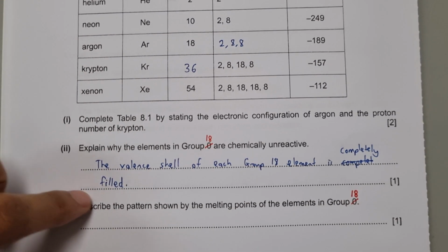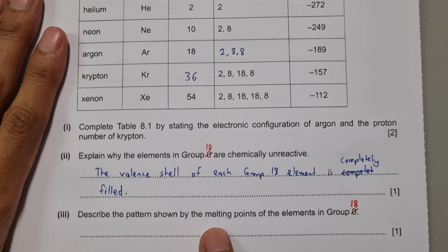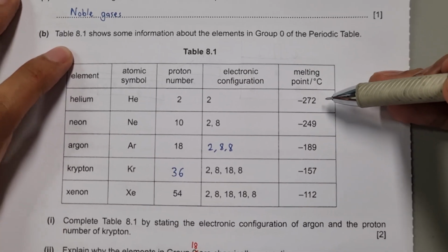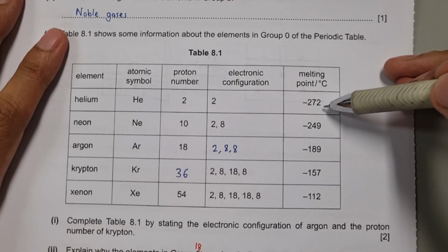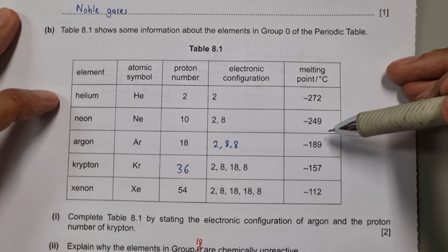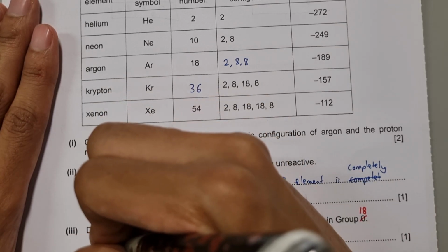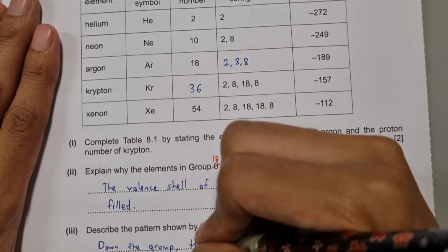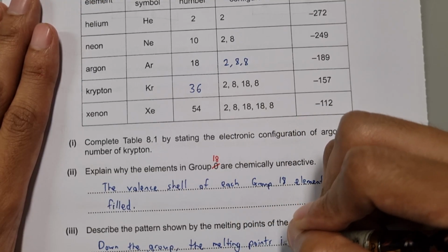Describe the pattern shown. Instead of pattern, they might also use the word trend. Describe the pattern shown by the melting points of the elements in group 18. You need to be careful. These are negative numbers. Although the magnitude of the number seems to be going down, since these are negative numbers, actually the melting points are increasing. So down the group, the melting points increase.